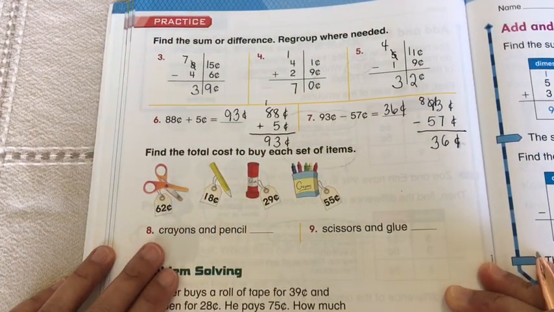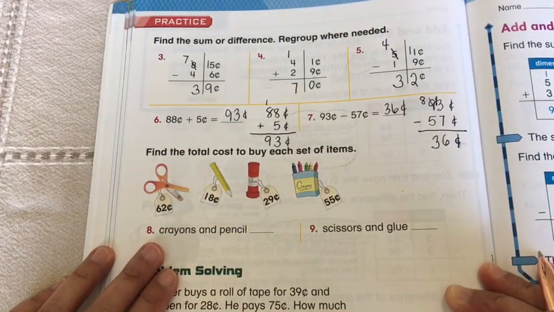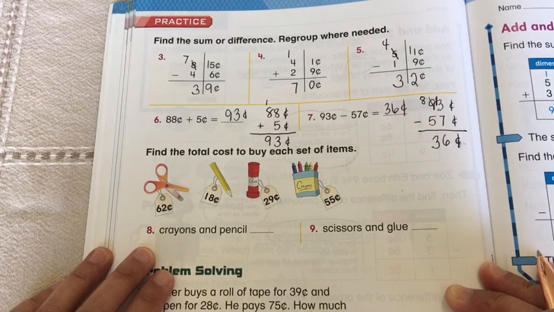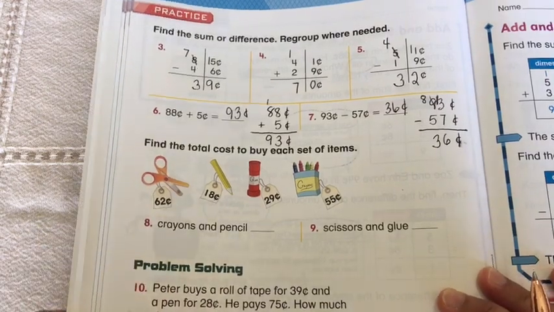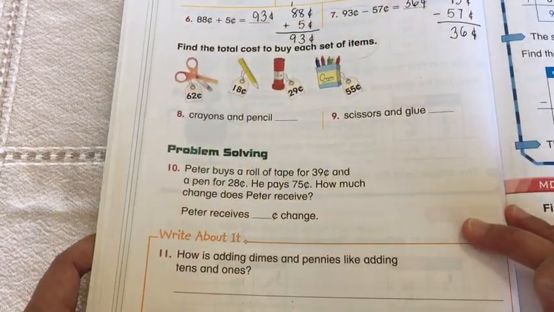Okay, do we have the same answer? 36 cents? Ooh, I hope so. Good.